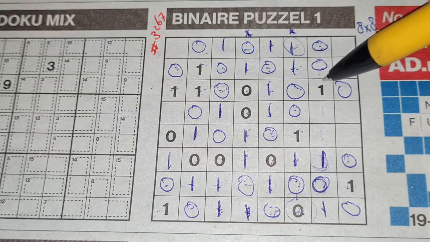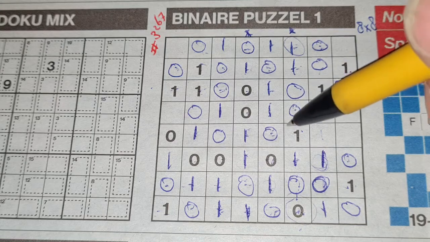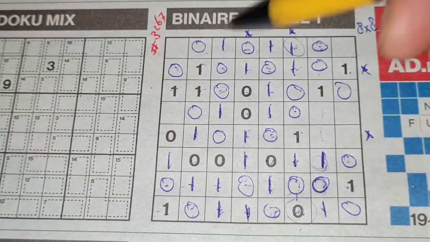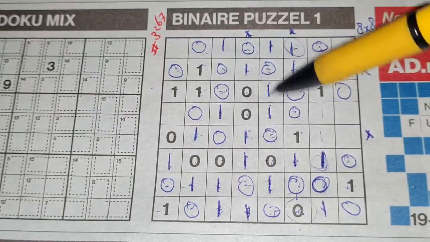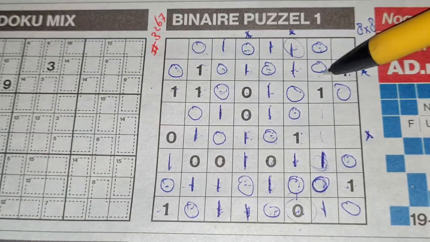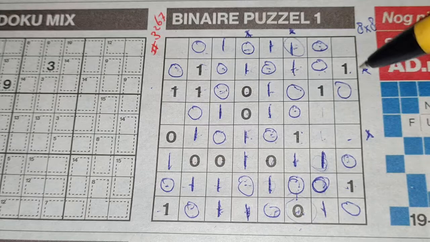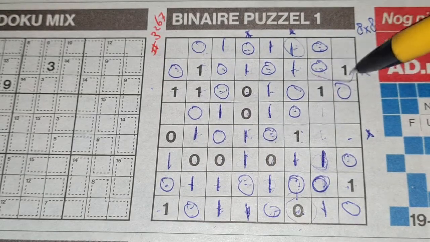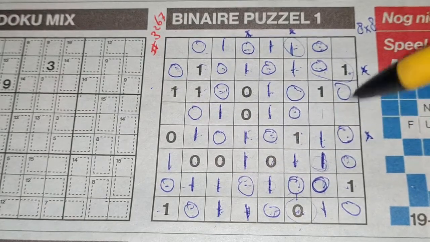I think I need to compare again. This row and that row. 0011 0011 0011 empty box. Okay. So we need to switch those two digits. We have an O here, this should be a 1. We have a 1 here, this should be an O.